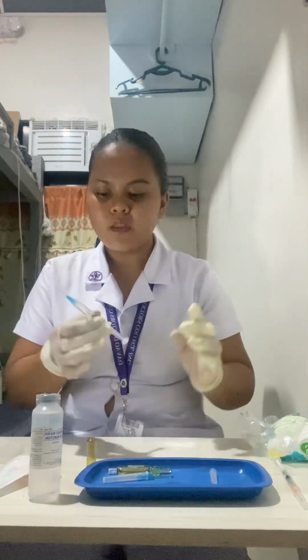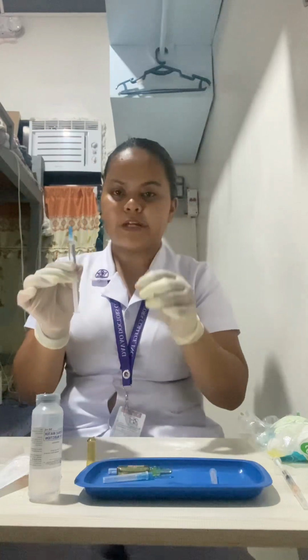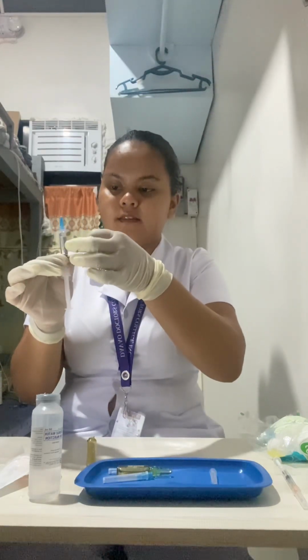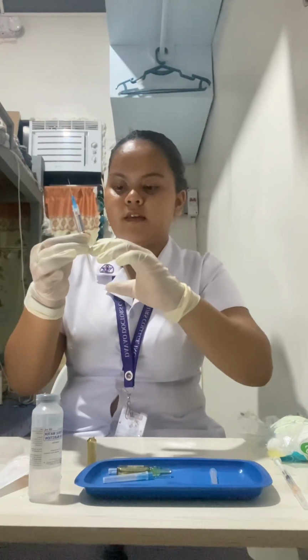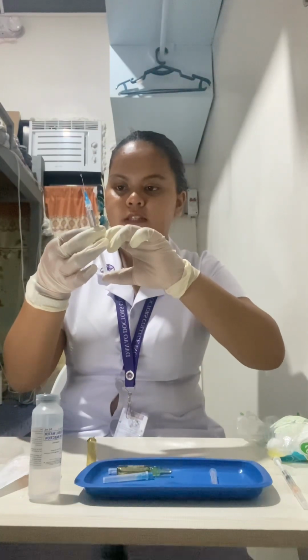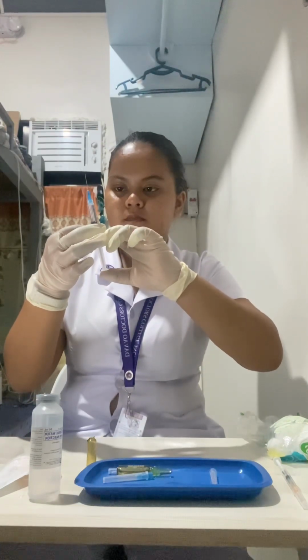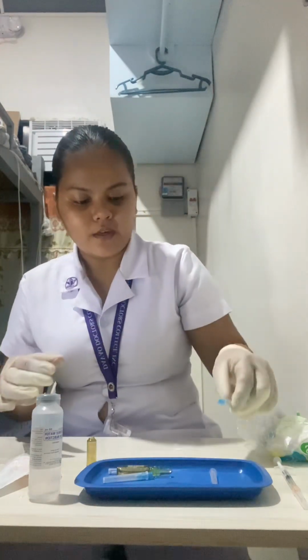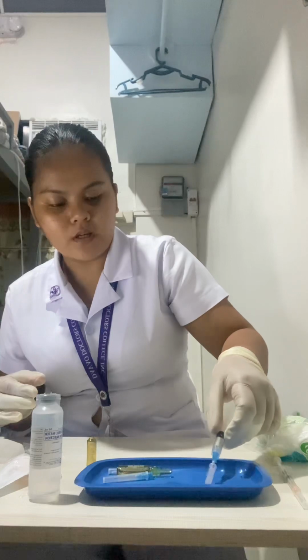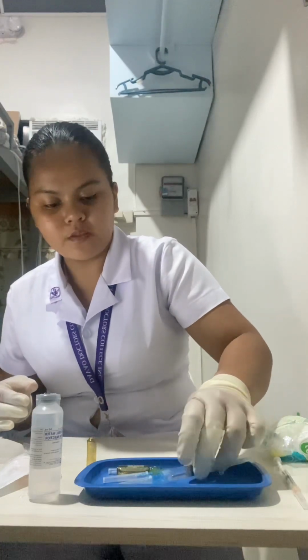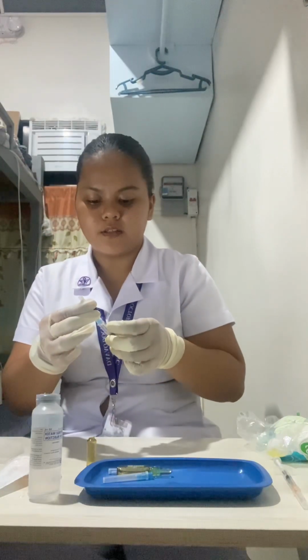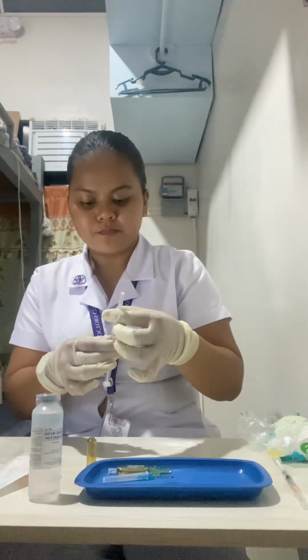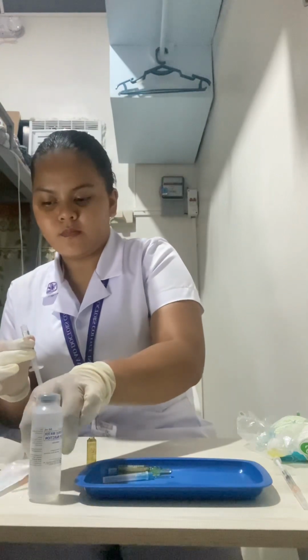So now, if there is any air present, we have to flick the syringe and then eject the air. I have no air here, so now I'm going to cover the needle using the scoop method. This is to prevent any needle-stick injury. And then remove the filter needle and dispose of it in a sharps container.